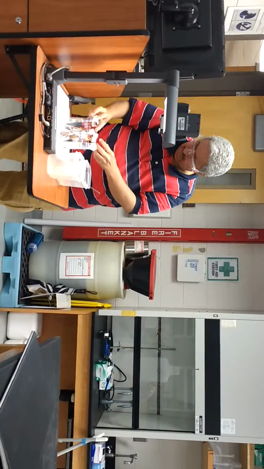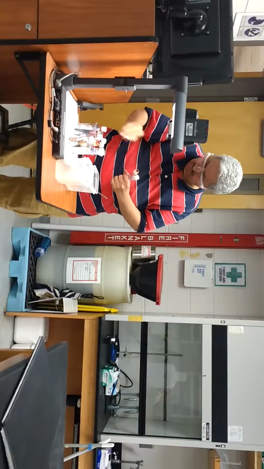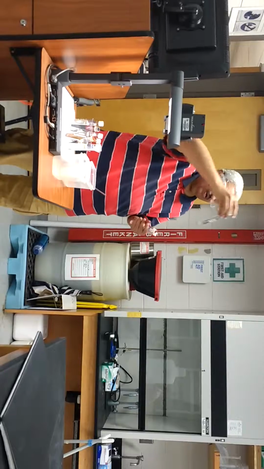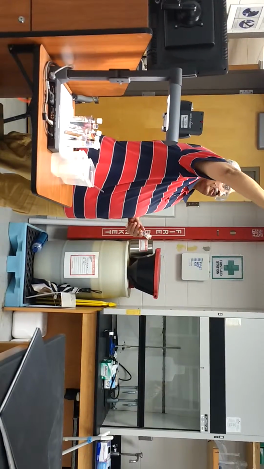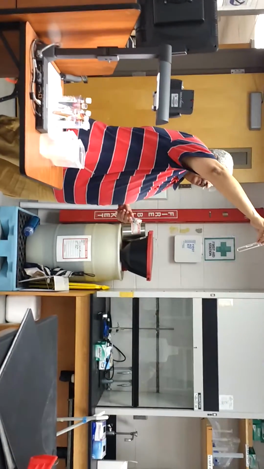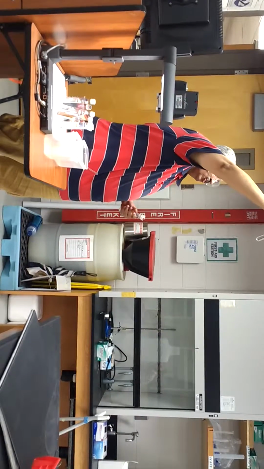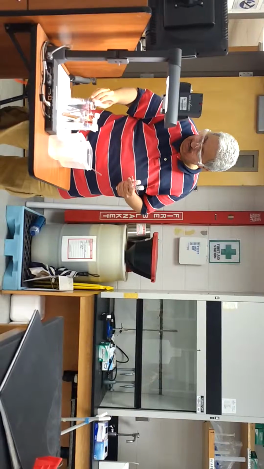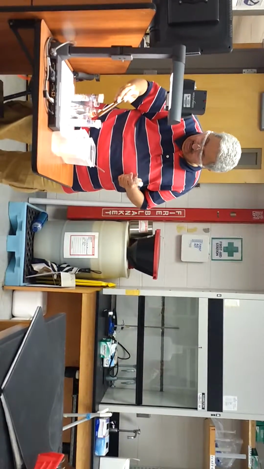Let me put this one here. Potassium nitrate here, guys. Potassium nitrate, you can see, is ionic and is polar. It's soluble in H2O. You can see how nicely it's soluble, correct?